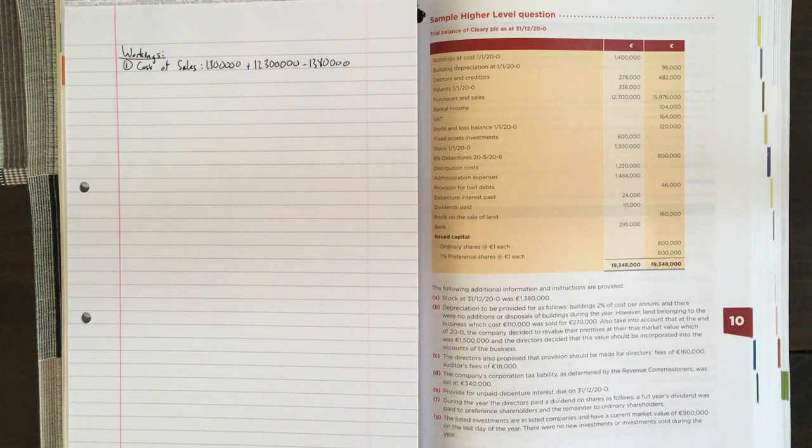Part B then, depreciation was to be provided for as follows. Buildings, 2% of cost per annum, and there were no additions or disposal of buildings during the year. However, land belonging to the business, which cost 110, was sold for 270. Also take into account that at the end of the year, the company decided to revalue their premises at the true market value, which is 1.5 million, and the directors decided that this value should be incorporated into the accounts of the business. So, a good bit going on here.